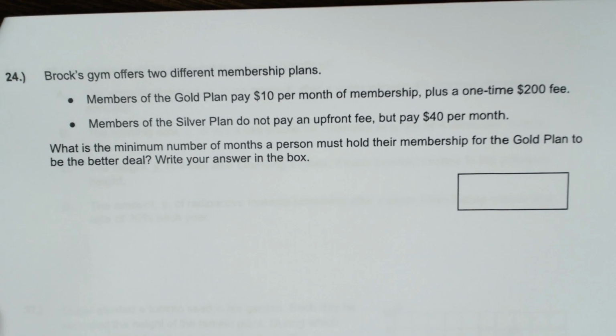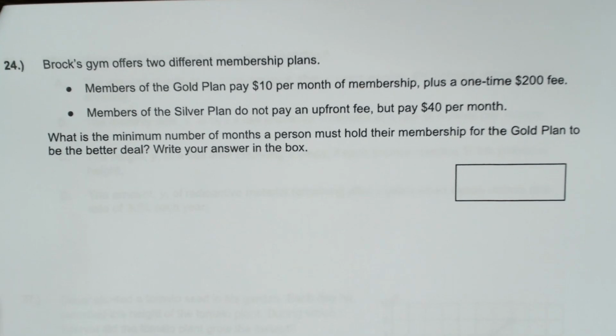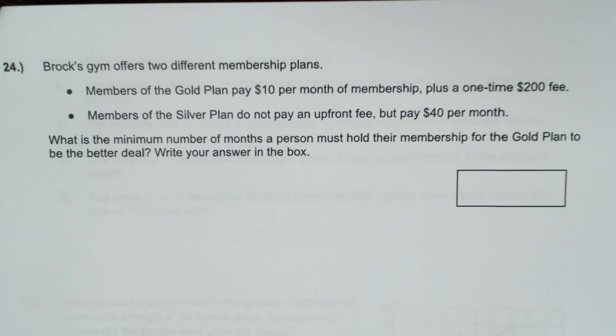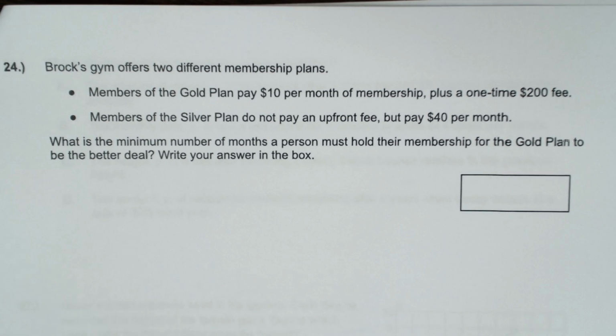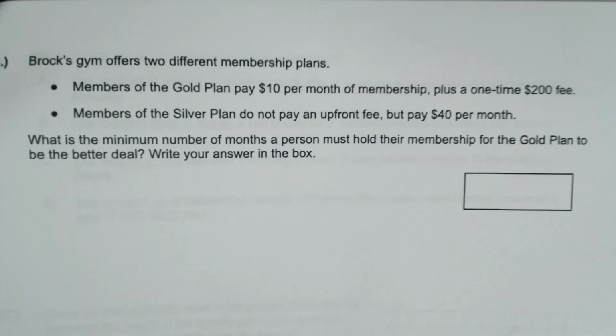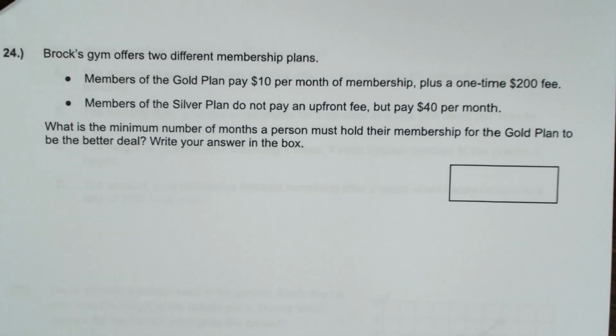Okay, 24. Brock's Gym offers 2 different membership plans. Members of the Gold plan pay $10 per month for membership, and a one-time $200 fee. Members of the Silver plan don't have that upfront fee, but they have a larger monthly payment of $40 per month. What is the minimum number of months that a person should hold their Gold membership plan in order for it to be the better deal?